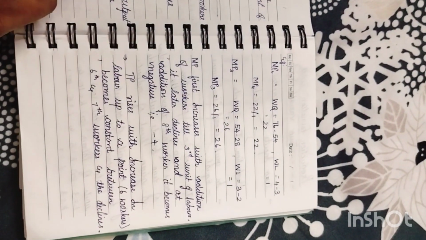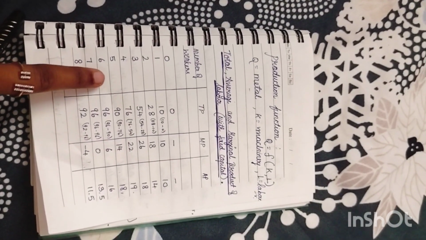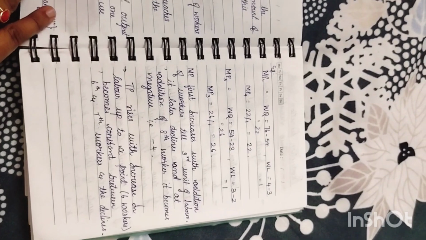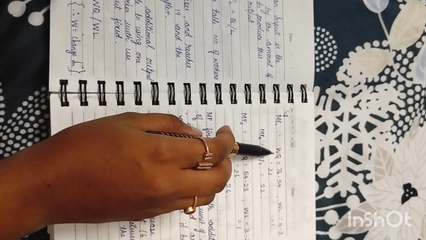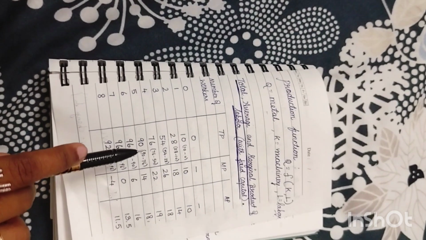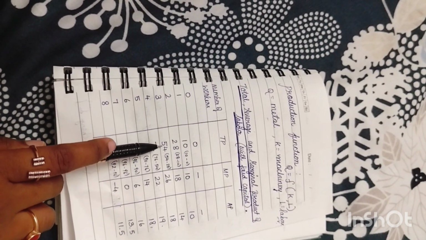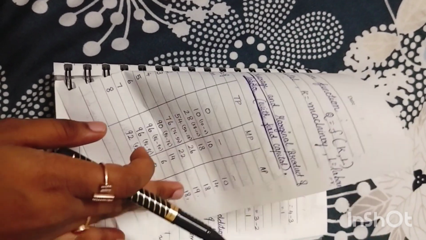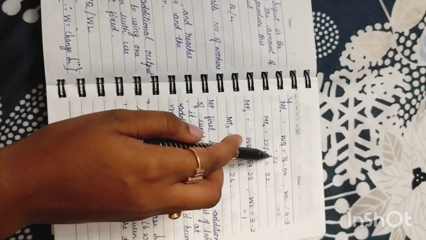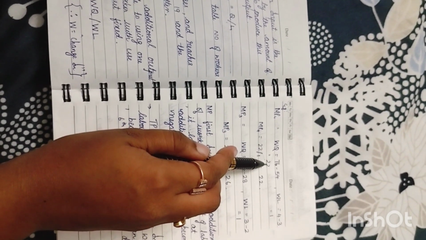So you can see MP4. I have taken this example: for change in quantity, we will take 76 minus 54. So if we take 76 minus 54, we will get 22. So the change in quantity is 22.